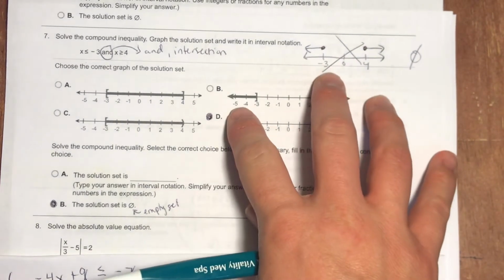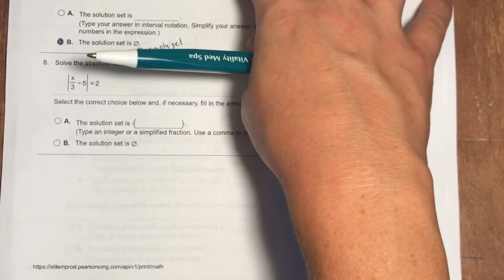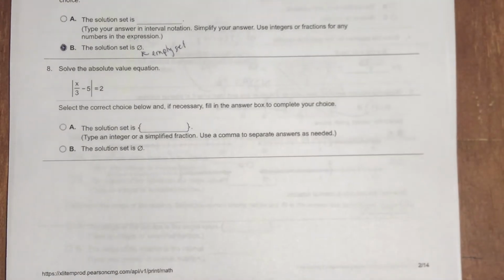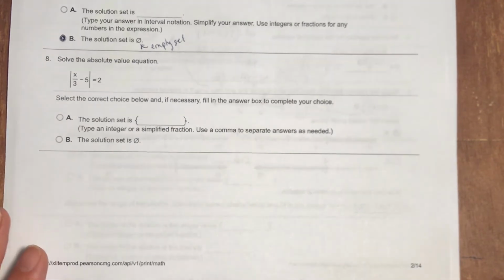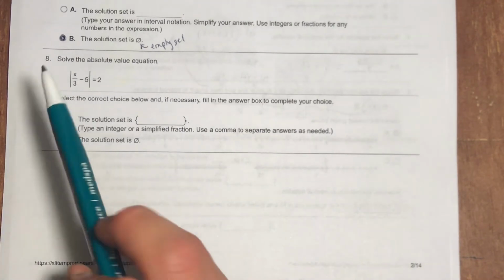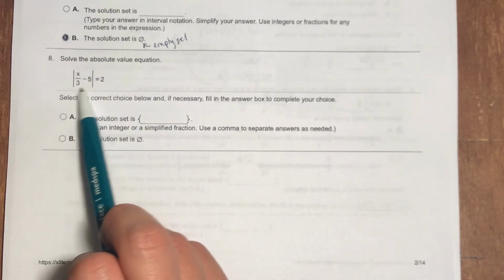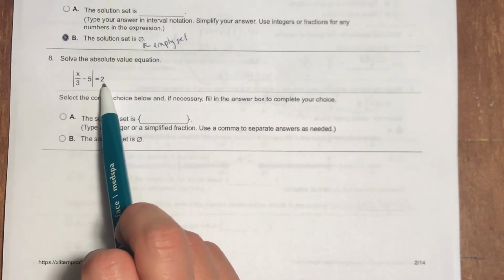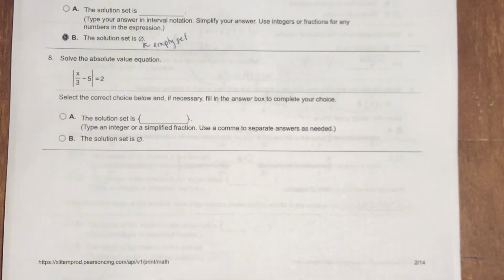Right, number 8. Absolute value equations. With absolute value equations, you have to know how to set them up. The first thing you check is to make sure the absolute value part is isolated, which it is, and then we check to make sure the other side of the equation is positive, which it is. If the other side of the equation was negative, then the solution is no solution.